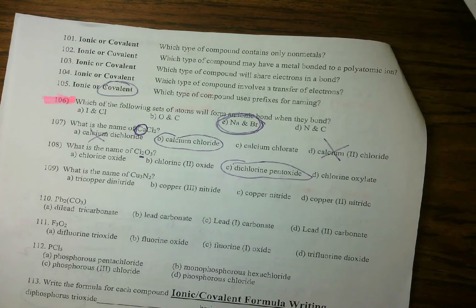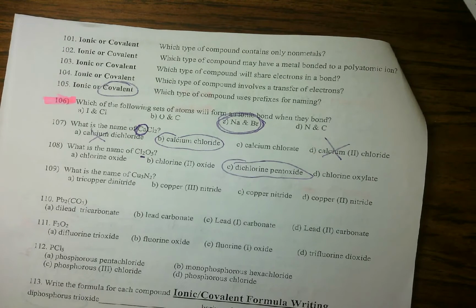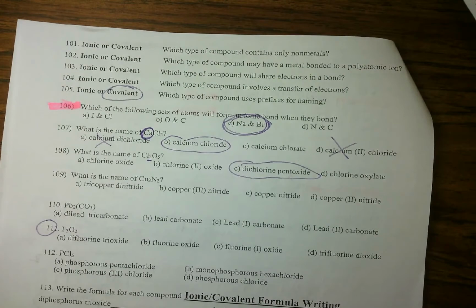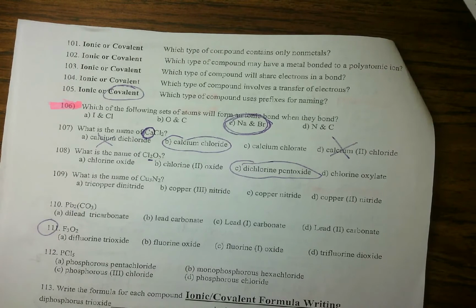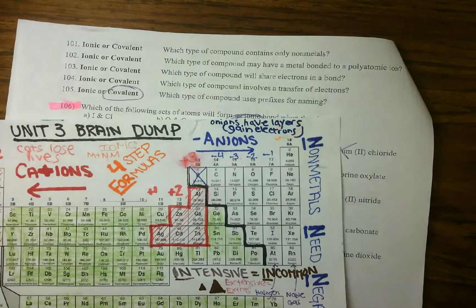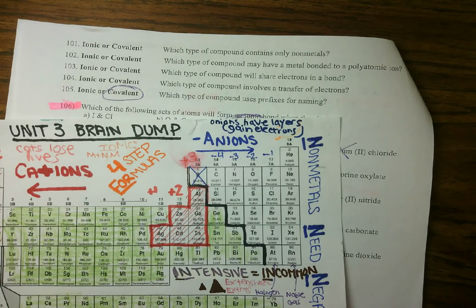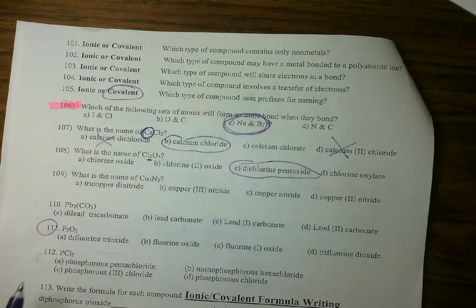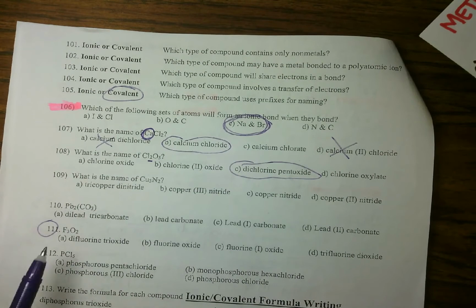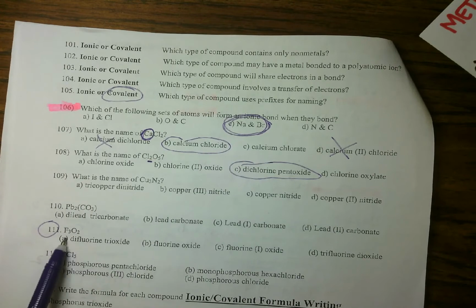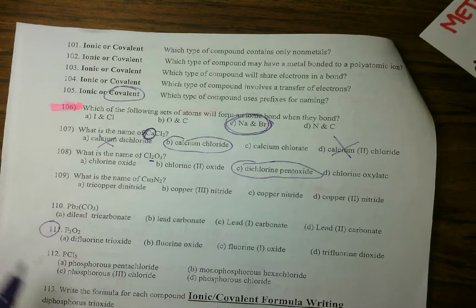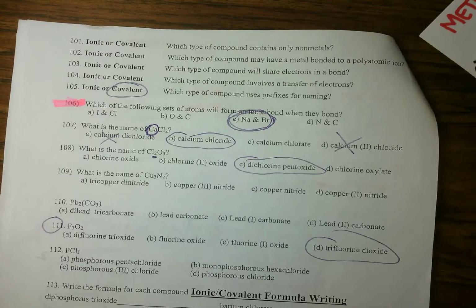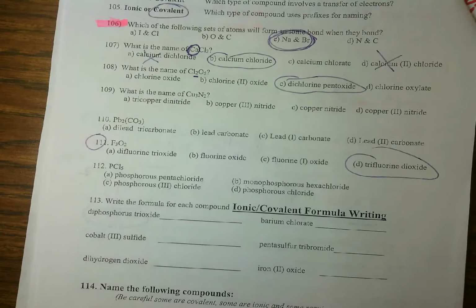Okay, let's keep going. I'm going to go to this one. So F. Is this a metal? That is fluorine. It is not a metal. So once again, I'm going to use my covalent naming system. And here there are 3 of them. So this is going to be trifluorine dioxide. Okay. So be careful. Look at the first one. Decide if it's a metal or not. If it's a metal, you should not have prefixes anywhere in there. Okay?